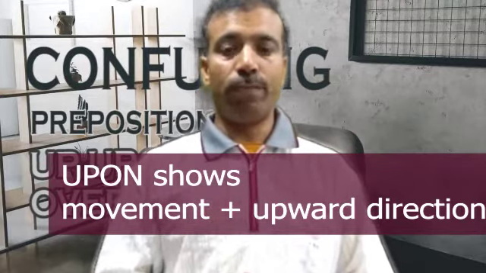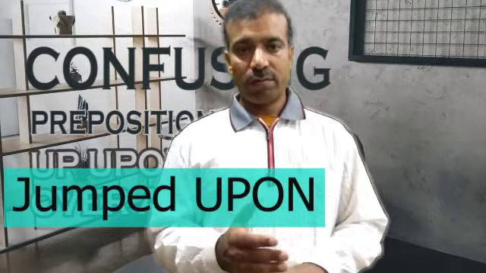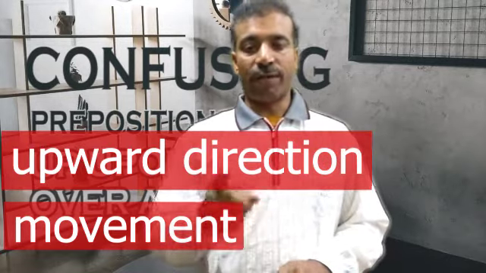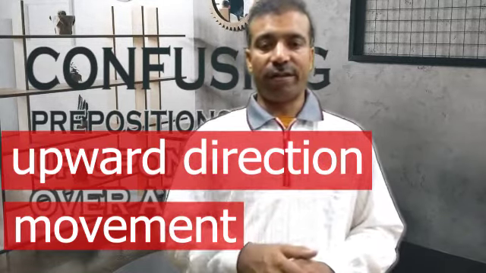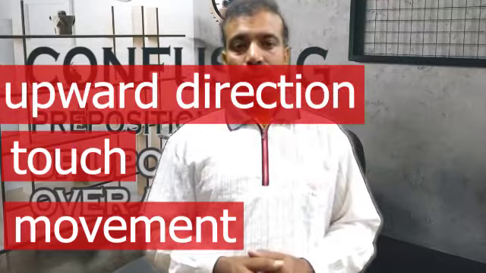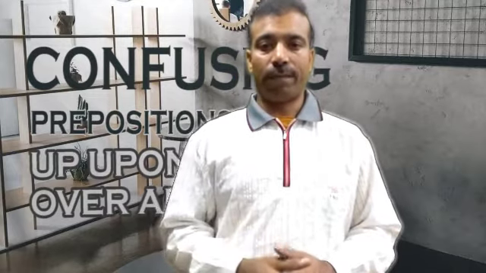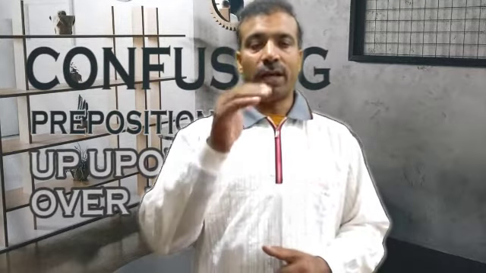Upon is used for movement. It does show movement as well as upward direction. For example, the cat jumped upon the wall. There is touch because the cat has touched the wall. So there is touch and there is upward direction plus movement. Three conditions are there: movement, touch, plus upward direction. The cat jumped upon the wall. I jumped upon the wall. So when there is upward direction, movement and touch, you have to use upon.